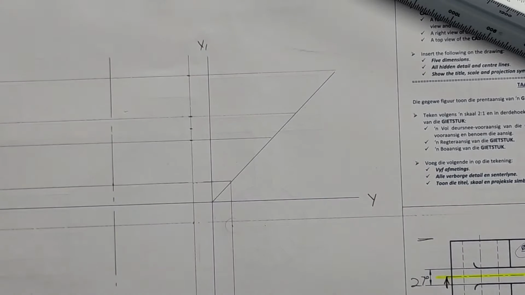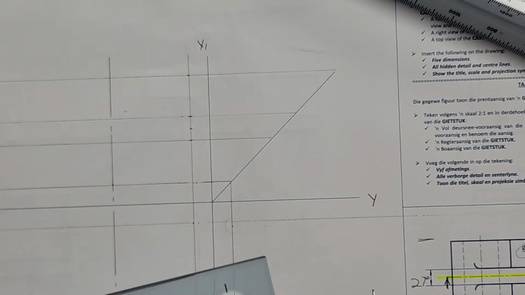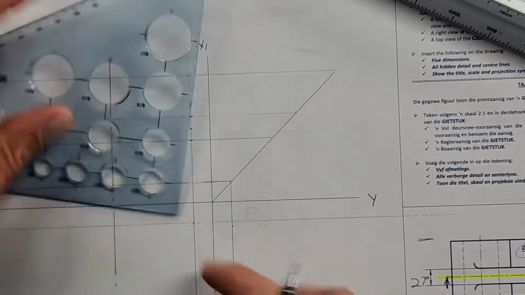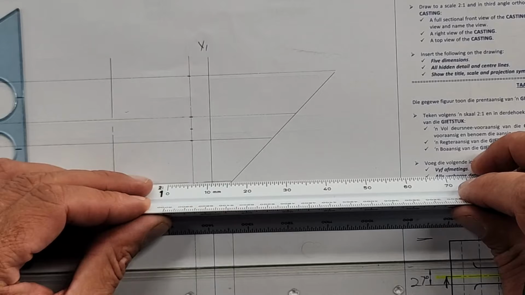Okay, that's interesting. Let's say it's a radius 6, which is going to be scale 2 to 1 at 12. So let's do.